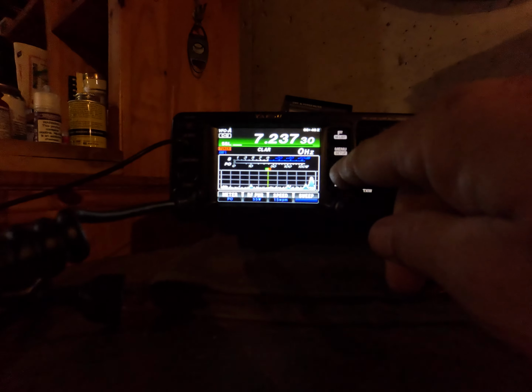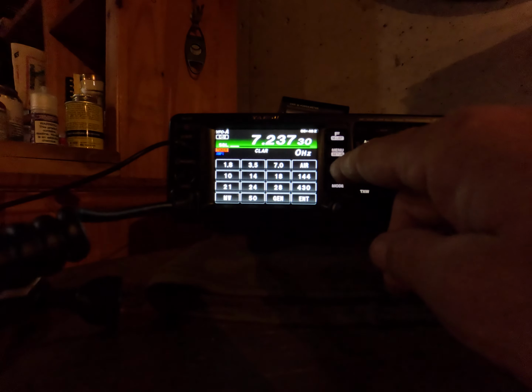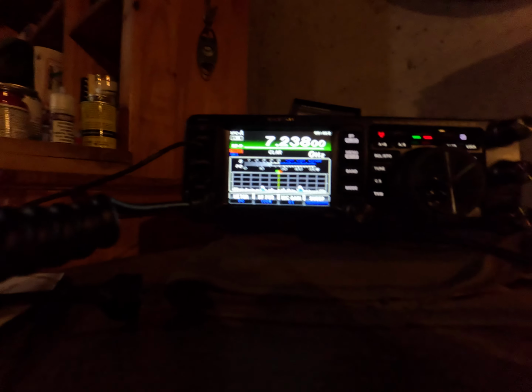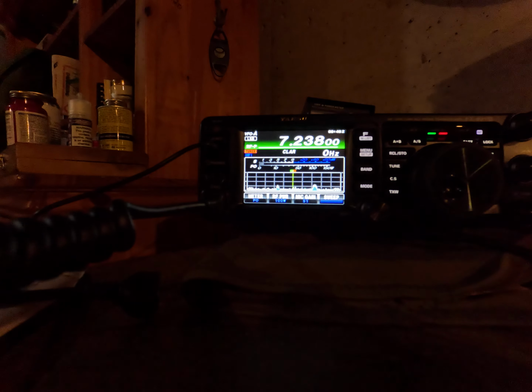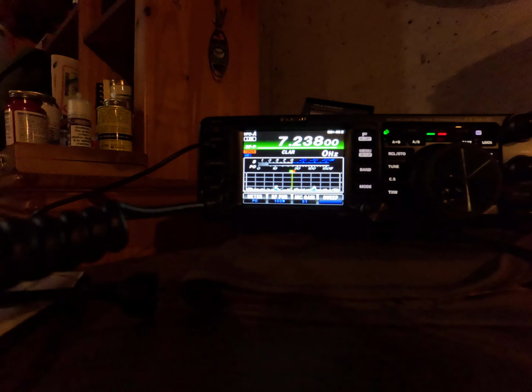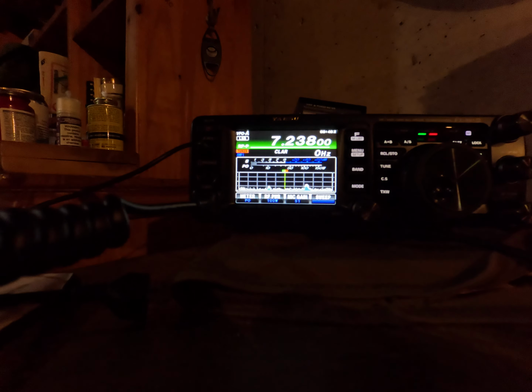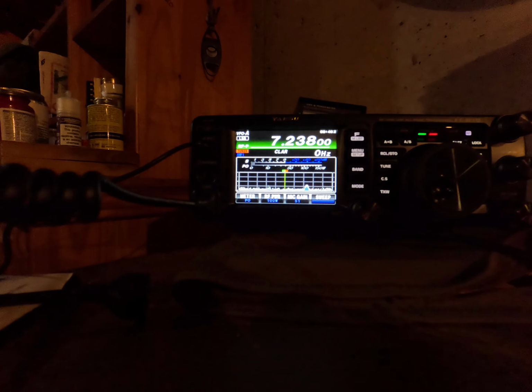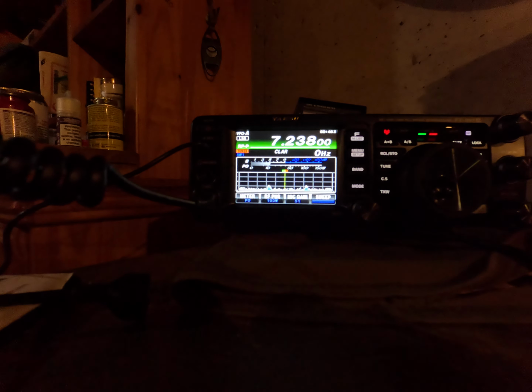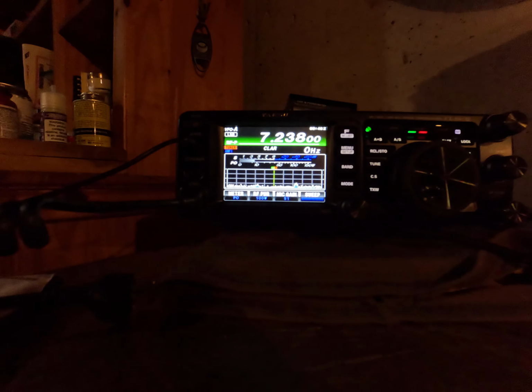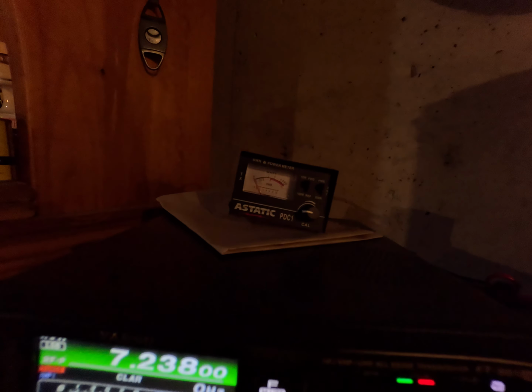Well, change it over to lower sideband. So at that time, now I have power again. So the power comes and goes. And as you can see, the one on the top.